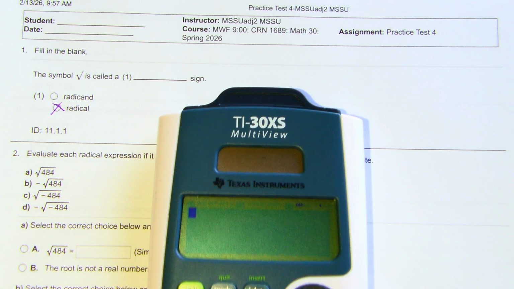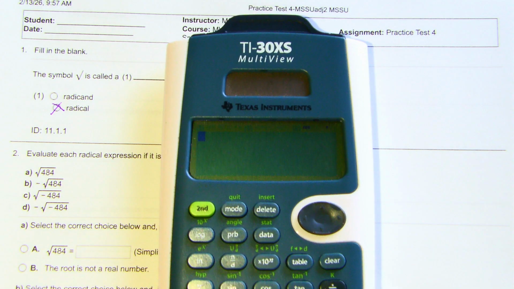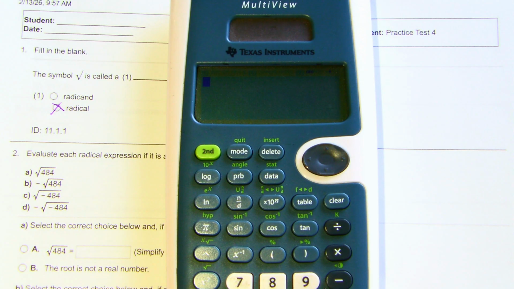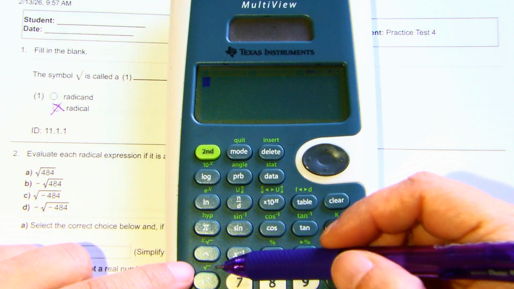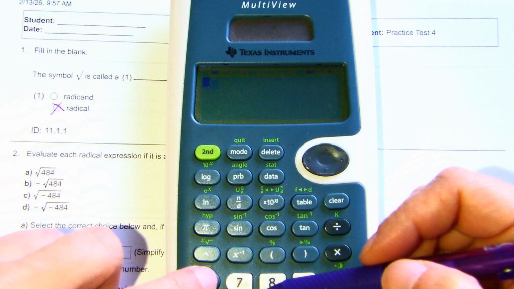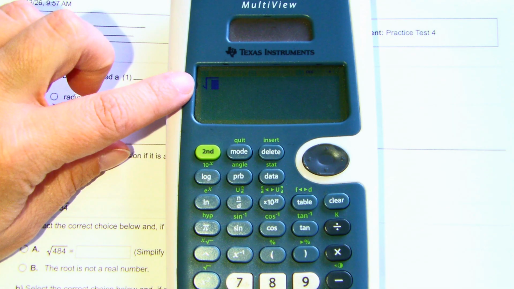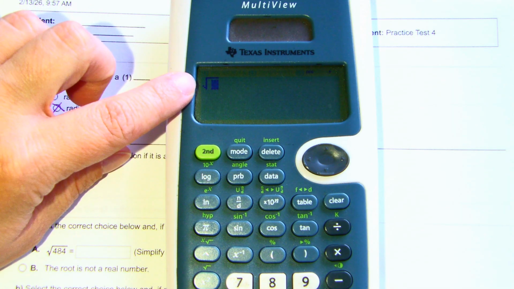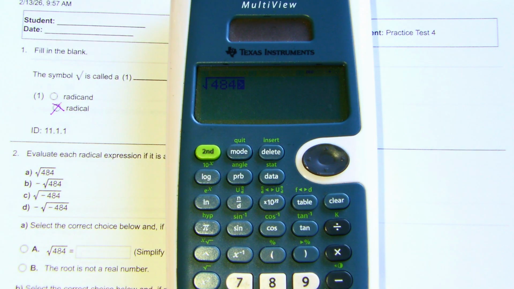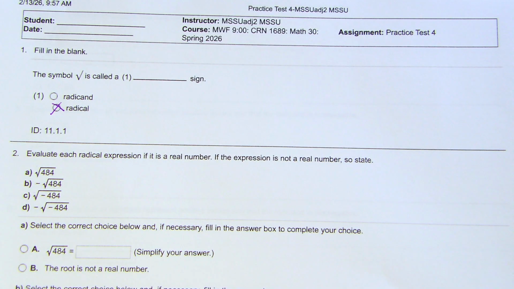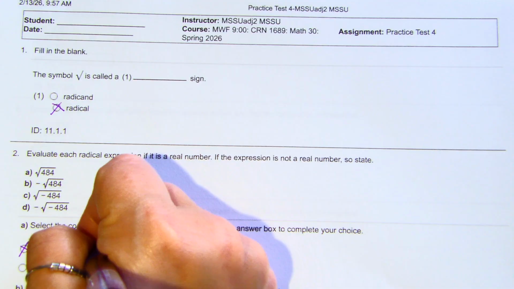If you have this calculator, which is very recommended for this class and all other classes, there is a radical symbol here. You have to click the second button and then click it, and you'll notice that it now has a radical and a blinking box underneath, and you can just type 484. All of that stays under the radical. Hit enter, and you'll see that that is 22. So the square root of 484 is a perfect square. It's 22, so I know moving forward that that is 22.